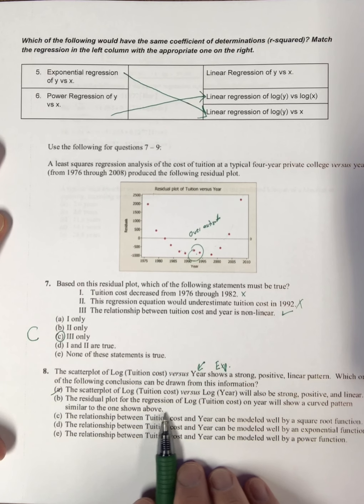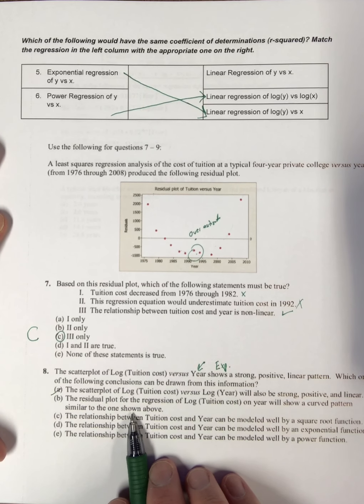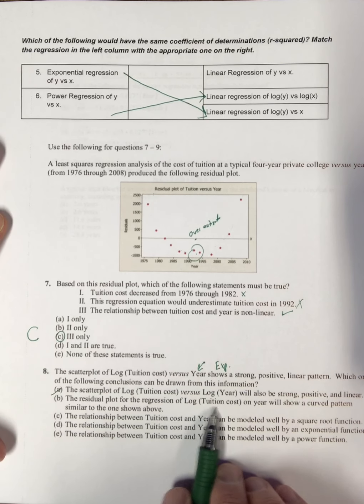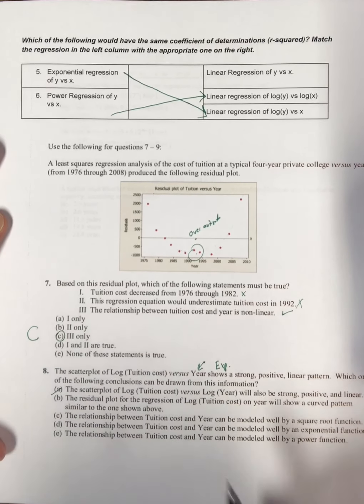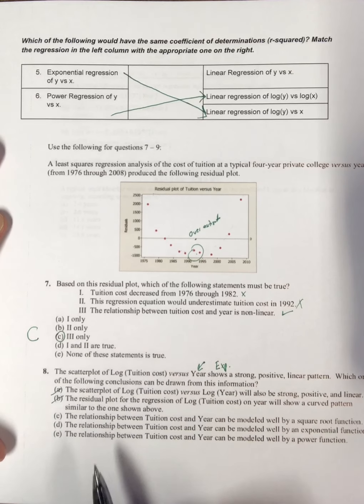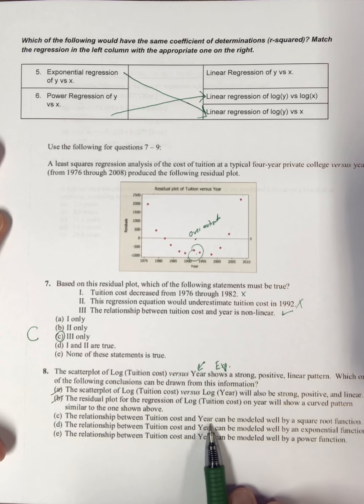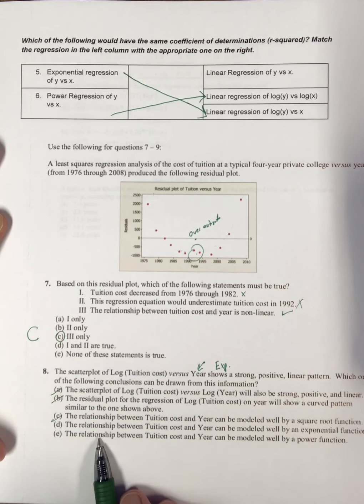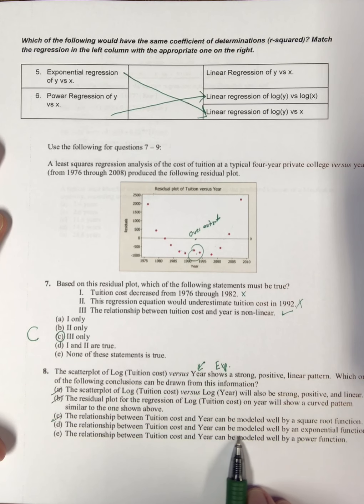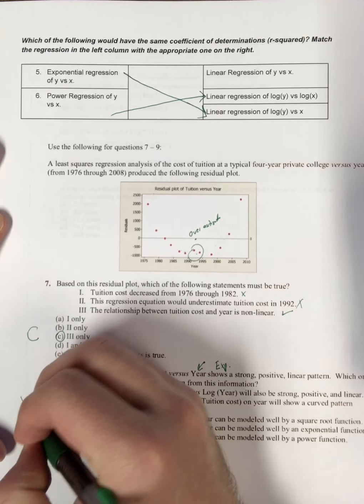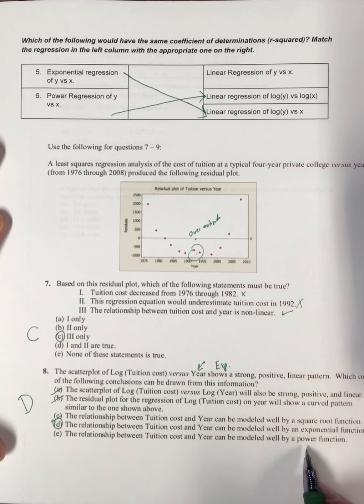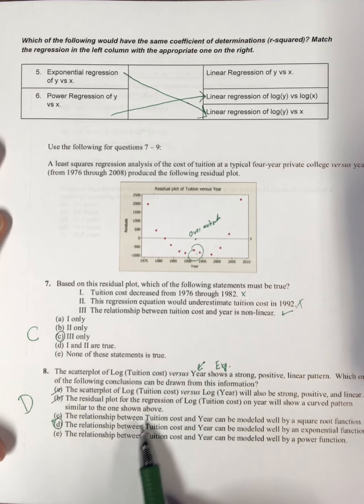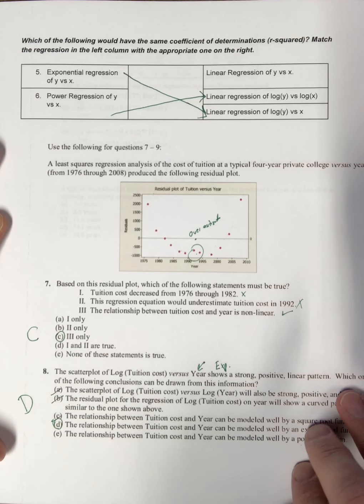The residual plot for log tuition shows a clear curved pattern similar to the one above. We don't know that, and it's probably not true. The relationship between tuition cost and year can be modeled by a square root function. The relationship between tuition cost and year can be modeled by an exponential function. That's the one we're looking for. And our winner! A power function would have been log of both. Quadratic, or square root, would have had some kind of squaring transformation, not logarithms.